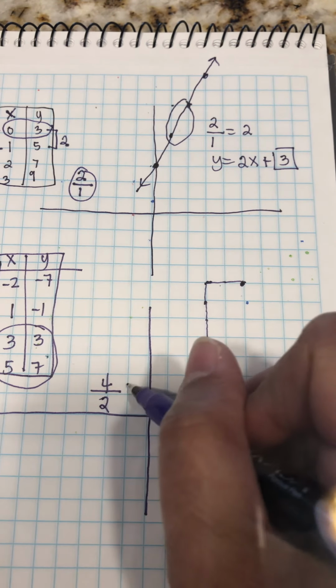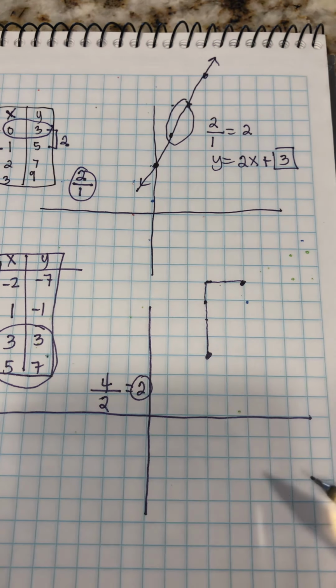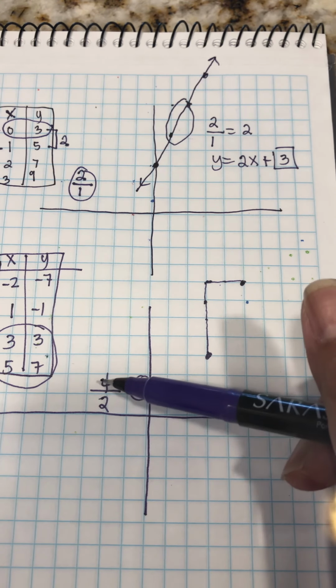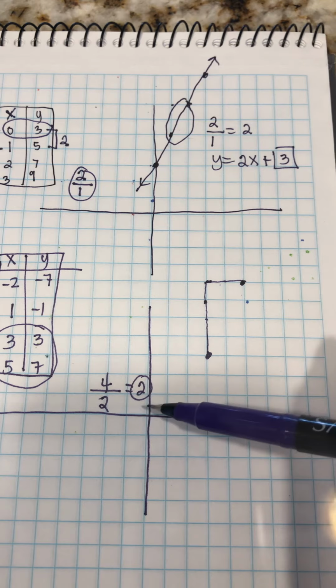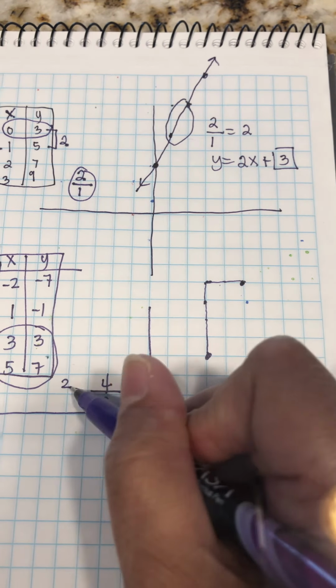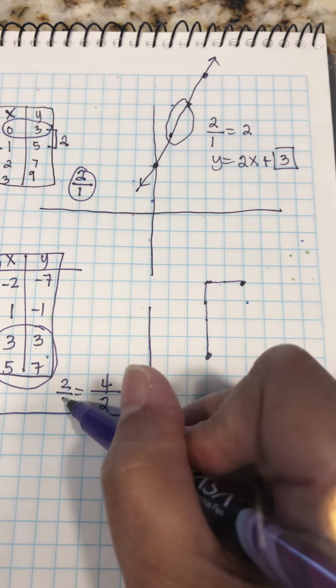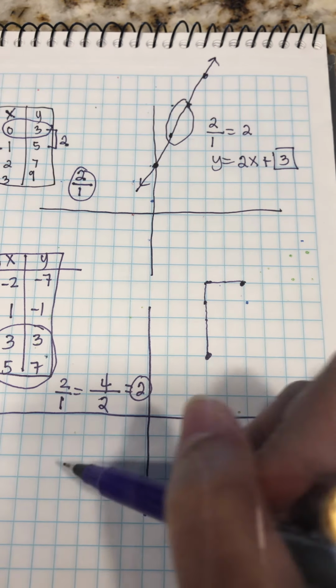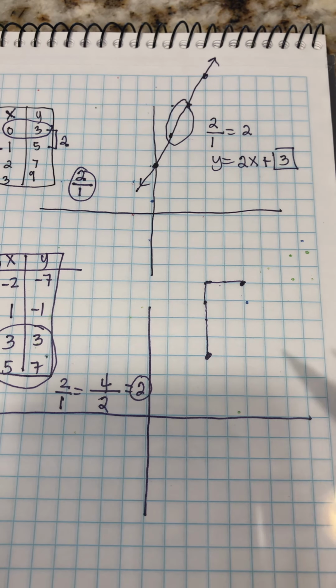So that means your slope is 2. All right? So which means that for every 4 steps you go up, you go 2 steps across, which can be simplified as for every 2 steps you go up, you go 1 step across, which is 2 divided by 1, and your slope is 2.